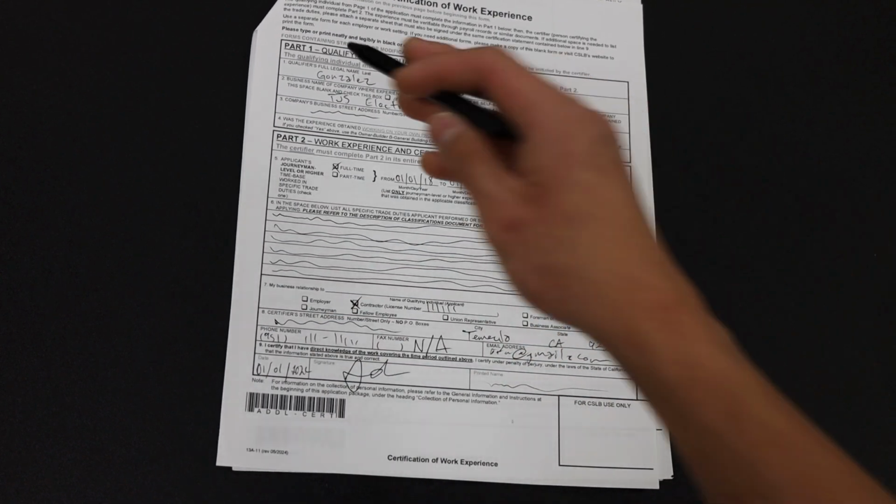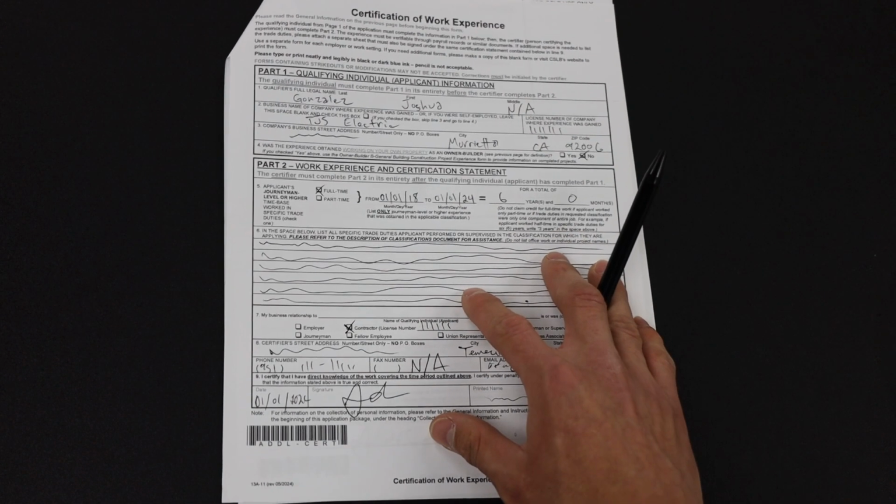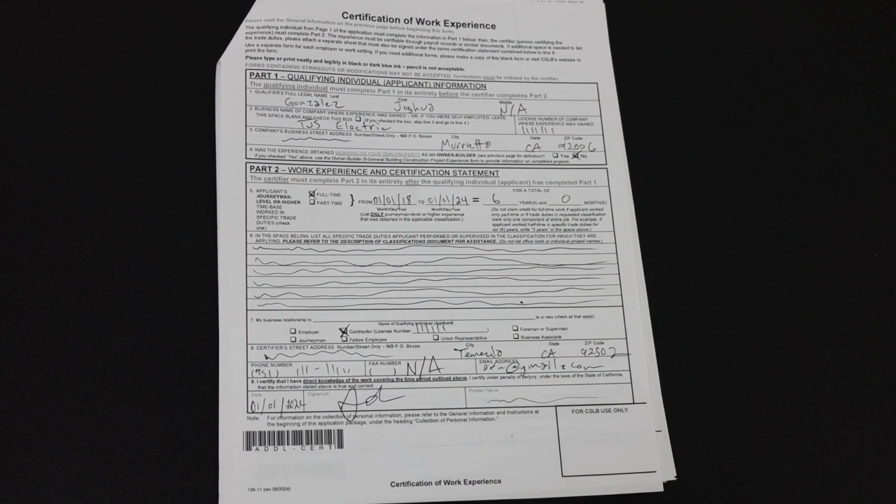Now I did end up getting a little bit lazy here at the end with my writing, but you wanna make sure that all of your writing is legible. You wanna make sure that the state can understand everything. If you can't write at all, or if you can't write that well, please get someone else, maybe a family member or a friend, to write for you, just because you want it to be legible, and you don't want the state kicking back anything because they can't read.